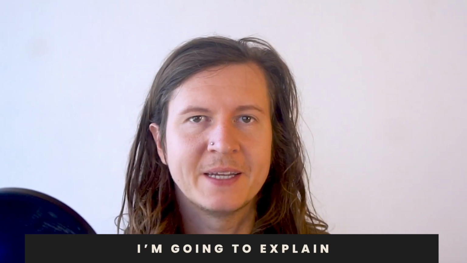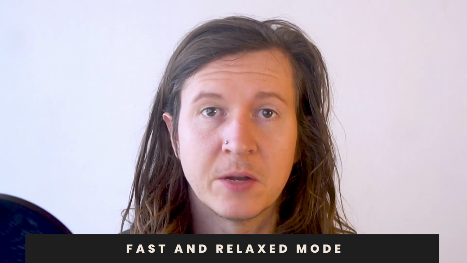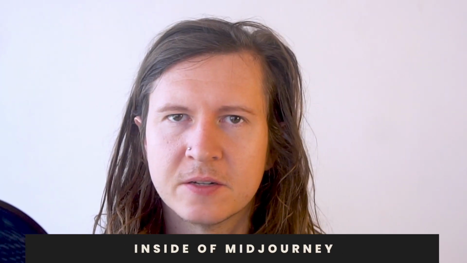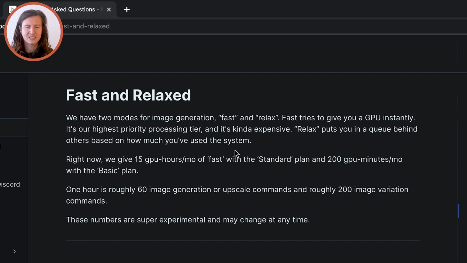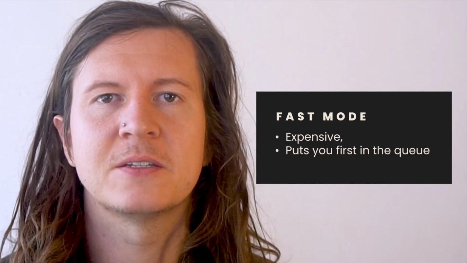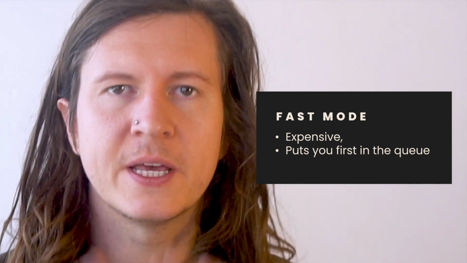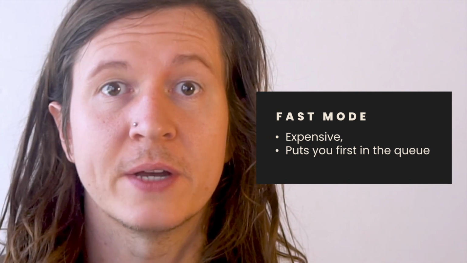I'm going to explain the difference between fast and relaxed mode inside of Midjourney. We have two modes for image generation, fast and relaxed. Fast tries to give you a GPU instantly. It's our highest priority processing tier, and it's kind of expensive. So if you use fast mode, it's expensive, but you get put first in the queue to use their computers to generate your images.